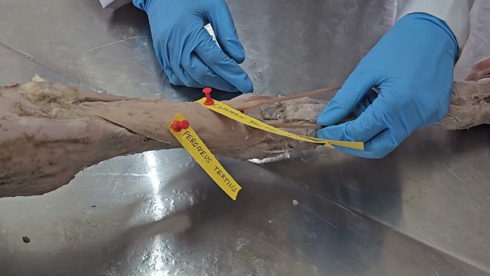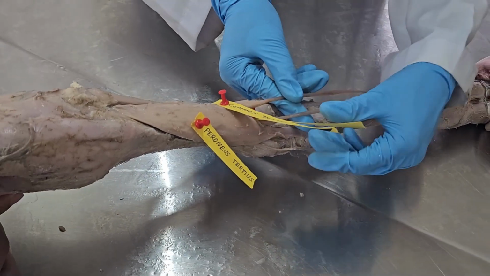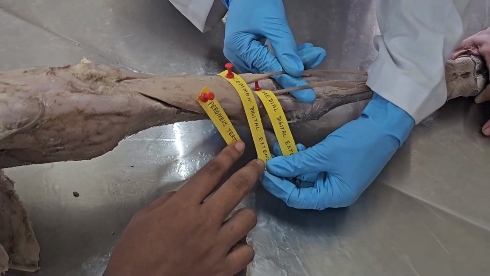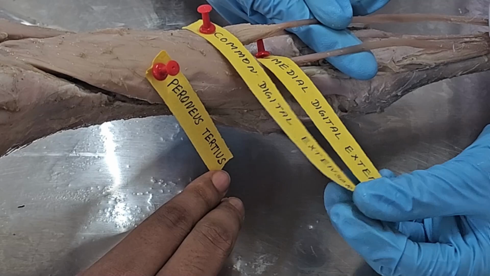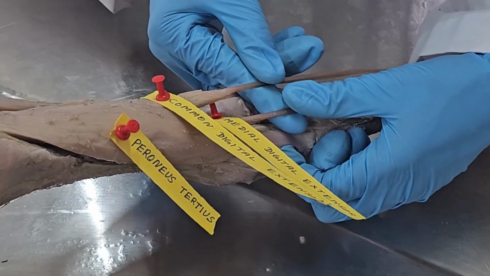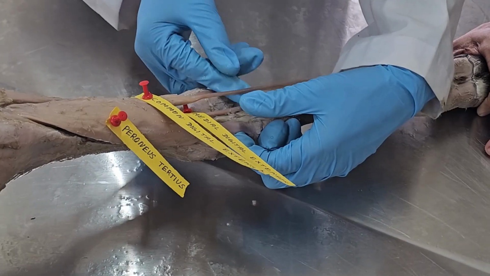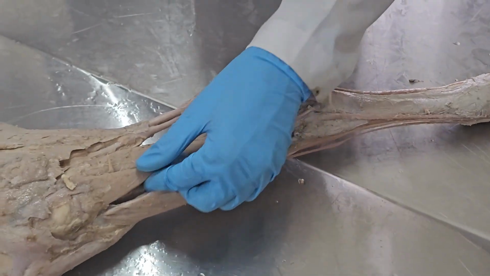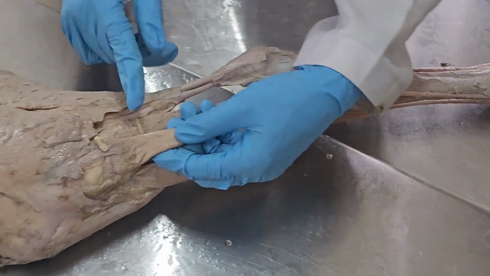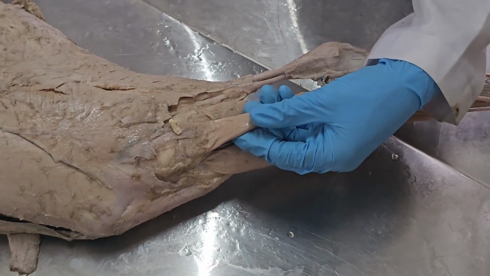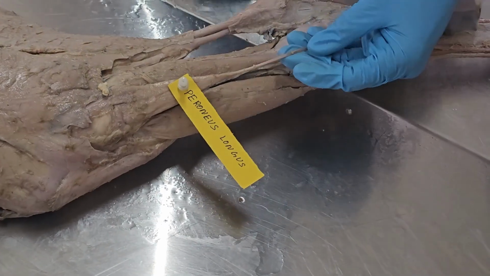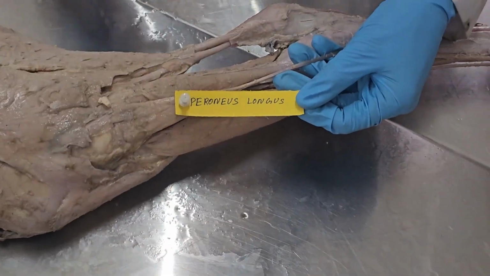Now you can see clearly, together these three muscles: peroneus tertius, common digital extensor, medial digital extensor. Together they are called the complex muscle. Next, here another muscle is there. This muscle is called the peroneus longus muscle.